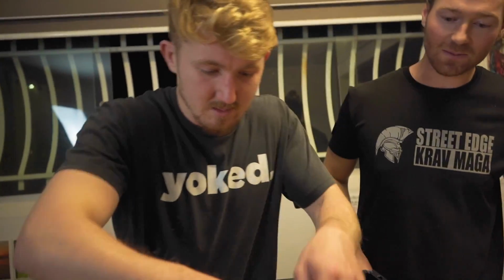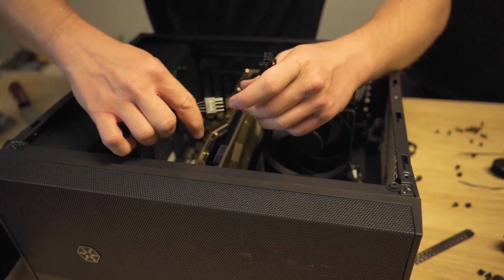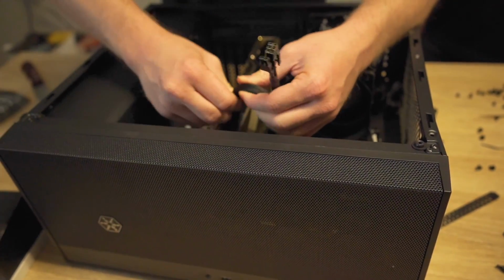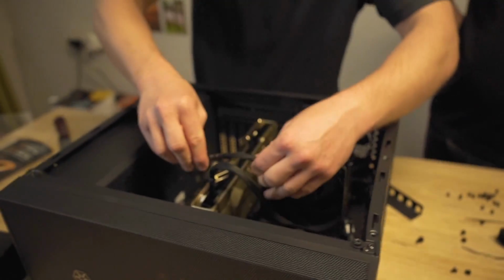Okay, 24 gigs of VRAM ready to go. We plug this in. Yep, couple cables. Dual power. We gotta go. Plugged in.